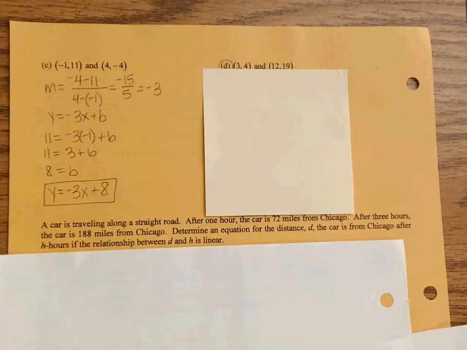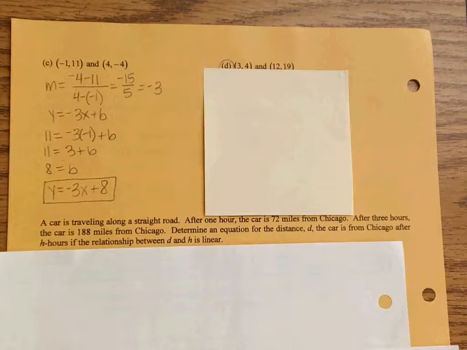All right, I have one more problem here at the very end, and this is a story problem. So let's read this story problem. A car is traveling along a straight road. After 1 hour, the car is 72 miles from Chicago. After 3 hours, the car is 188 miles from Chicago. We're going to determine an equation for the distance, d, the car is from Chicago after h hours if the relationship between d and h is linear.